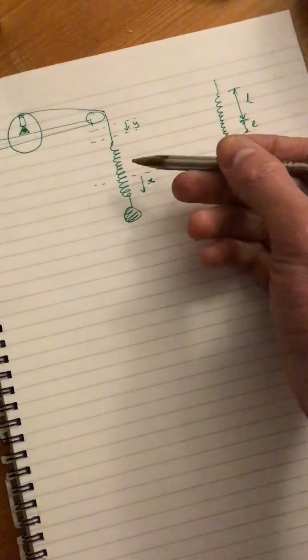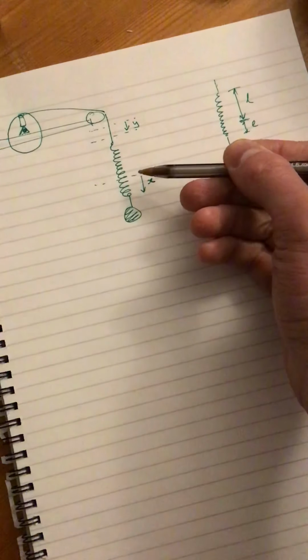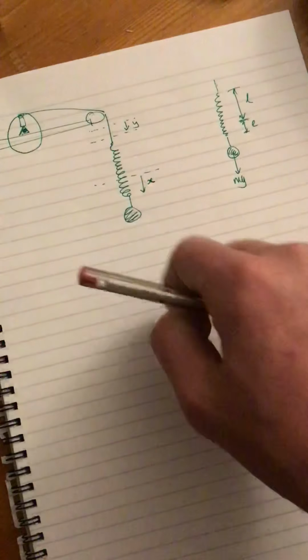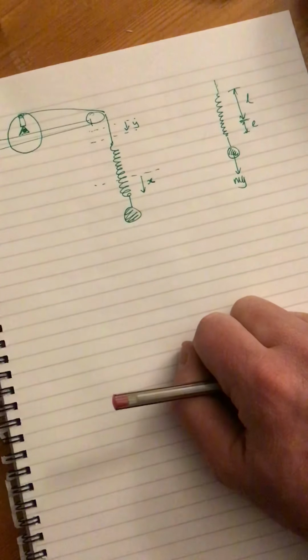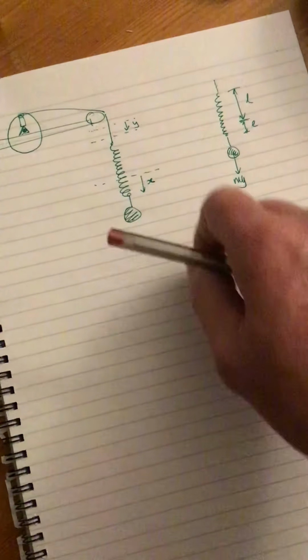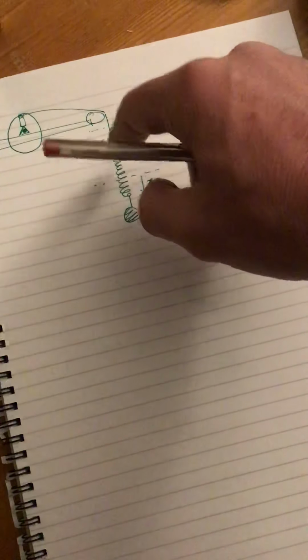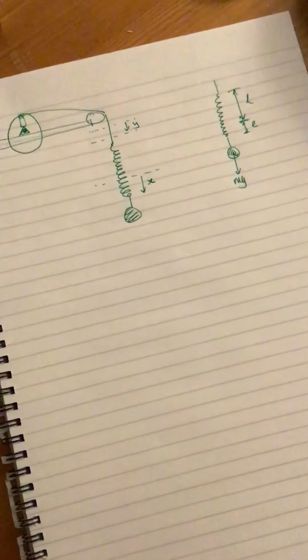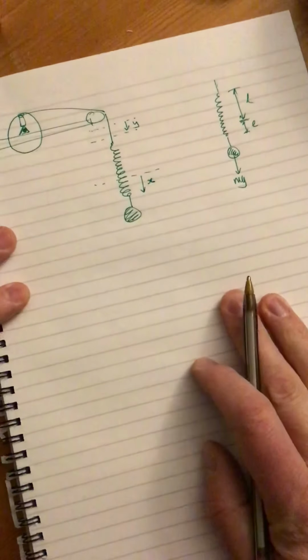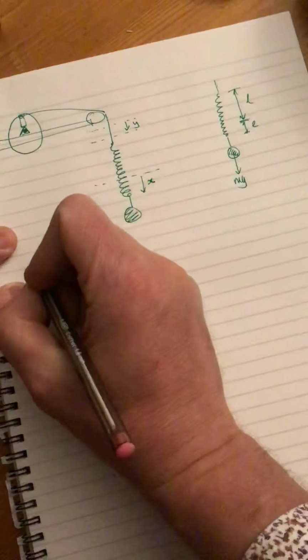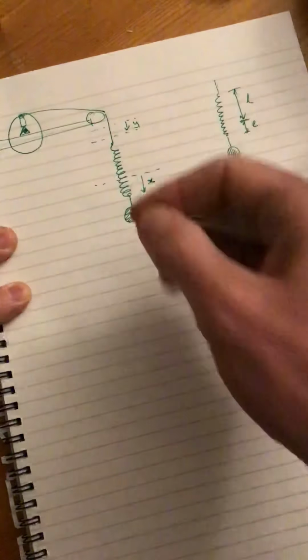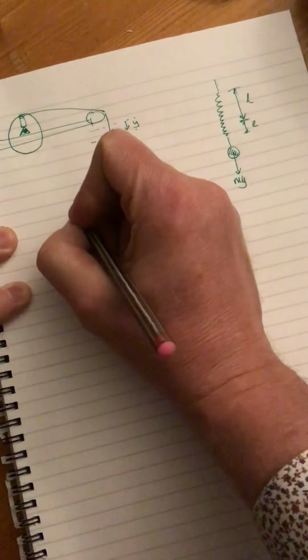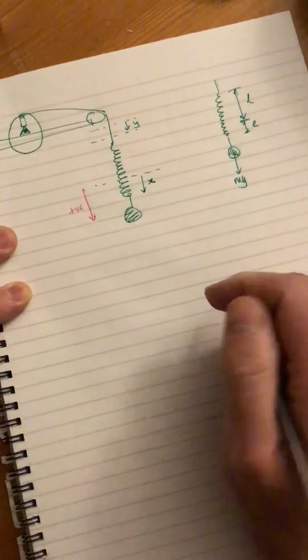I'm calling X the distance of the mass from its initial position, whereas Y is the distance of the end of the spring from its initial position. Using Newton's second law, force equals mass times acceleration.